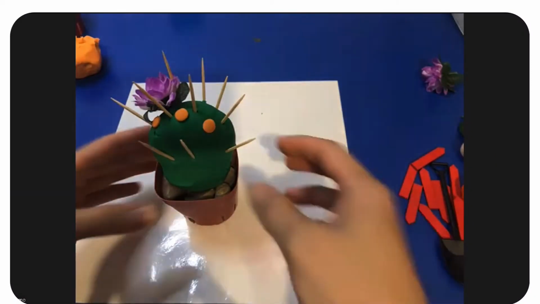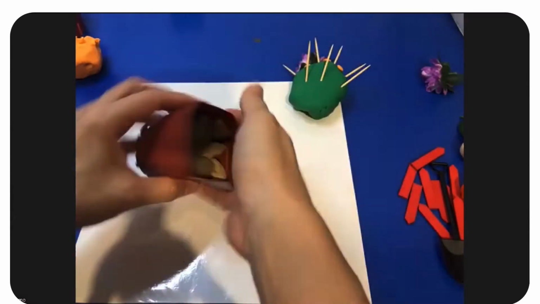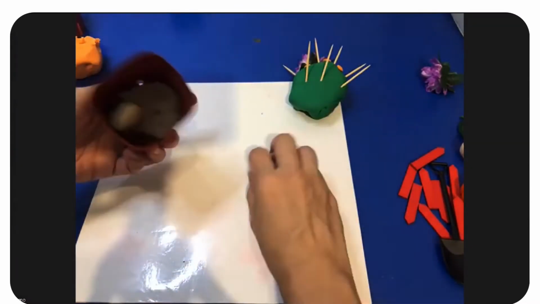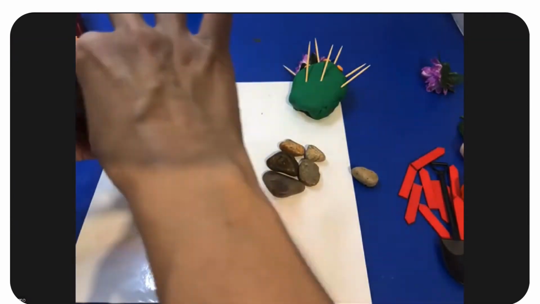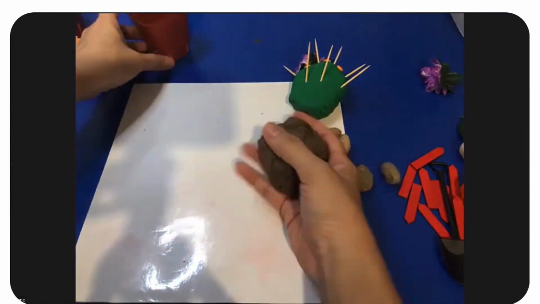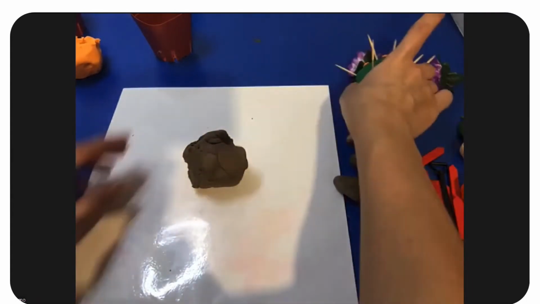Okay, let's remove this. I just take out this cactus because I need the brown Play-Doh to do your blossom flower. So we're going to do the tree trunk and tree roots first with the brown Play-Doh.